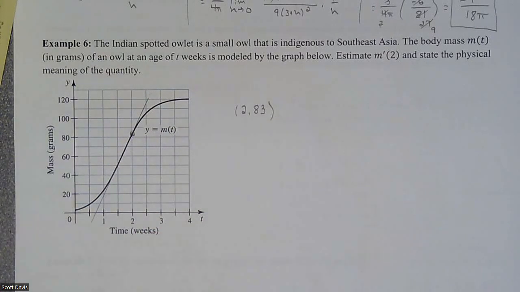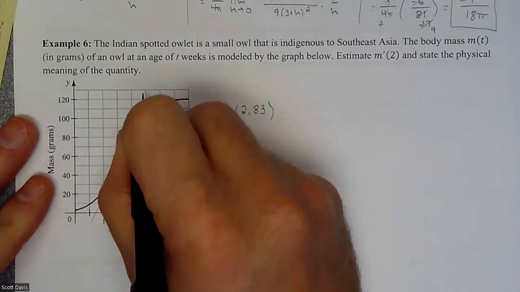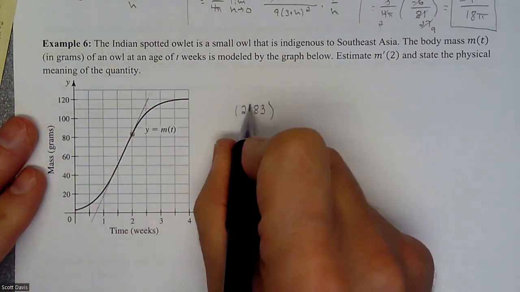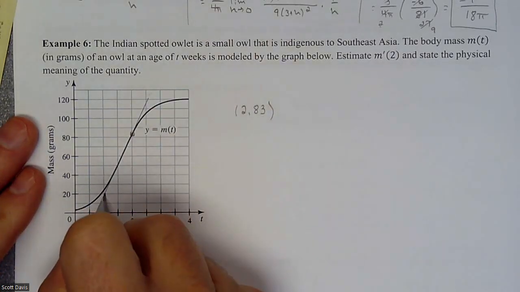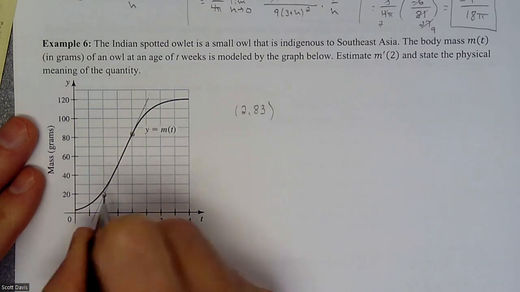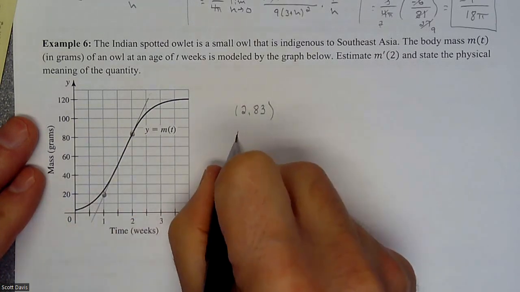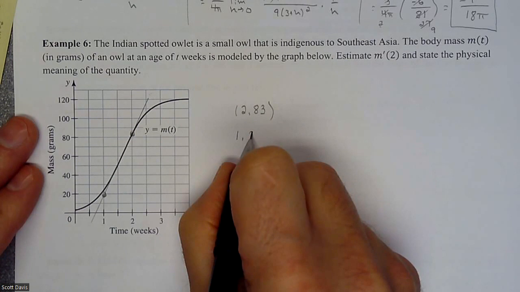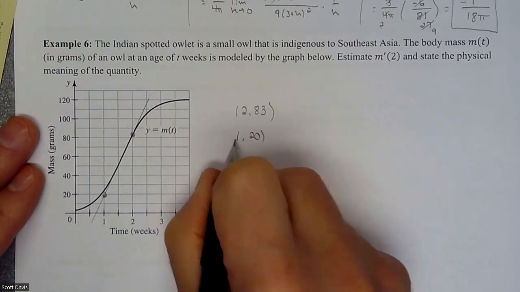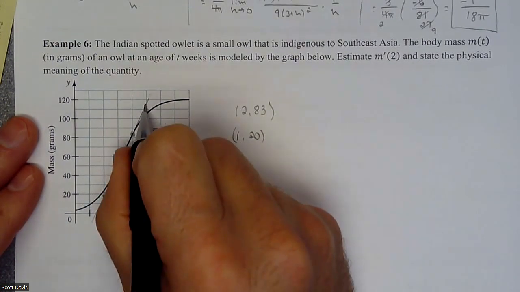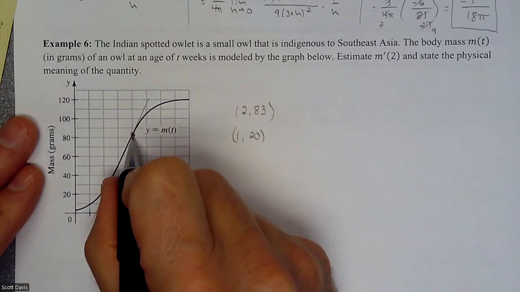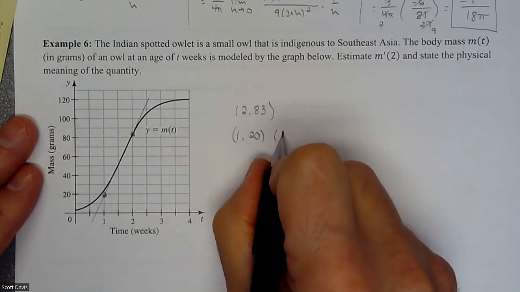Now I want to take a look at, just like you would have done in a prior algebra class, I need 2 points on this line so I can figure out my slope. So I don't know if that's all that great, but I feel like it comes pretty darn close to this one. So that's a 120. Right, and then either I'm going to take that point or I'm going to take that point. I don't really know.